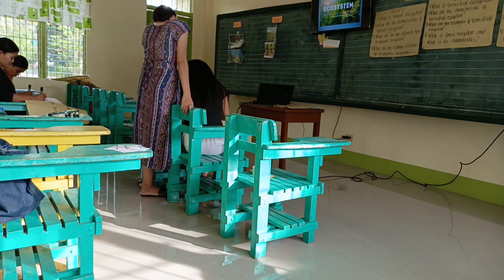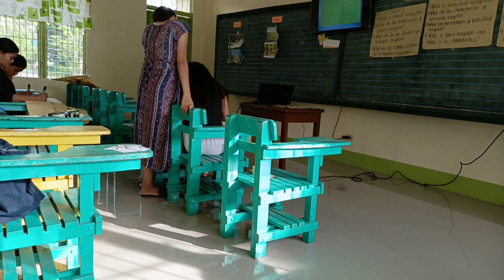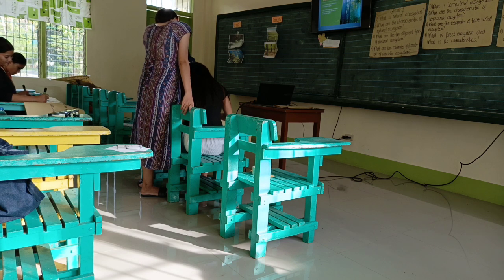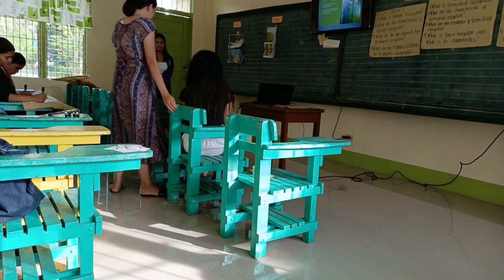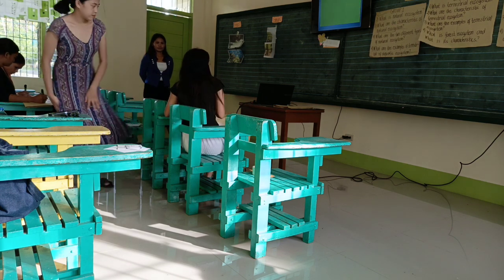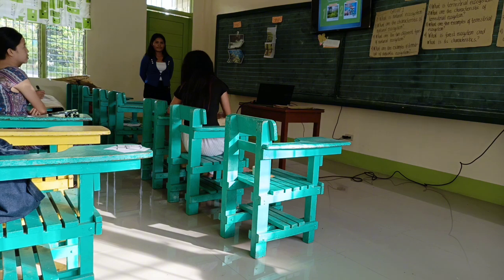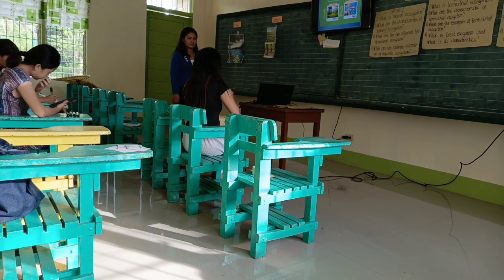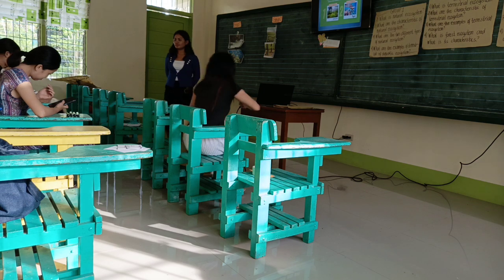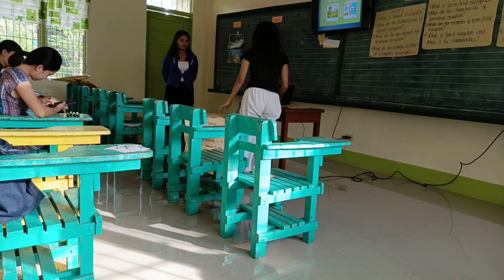Today, we're going to learn about ecosystems. An ecosystem is like a community of living things in a habitat. Think of it like a big neighborhood where all the animals, plants, and even the weather work together. There are two main types of ecosystems: terrestrial, which includes habitats on land, and aquatic, which includes habitats in water.